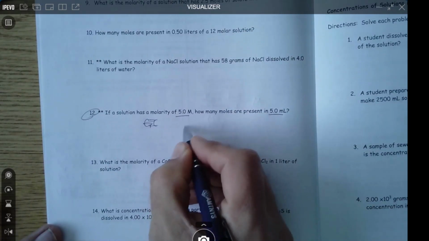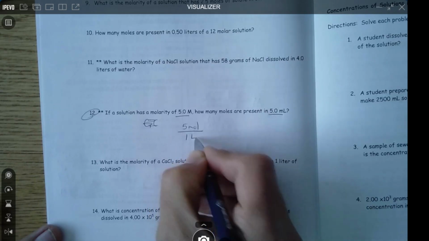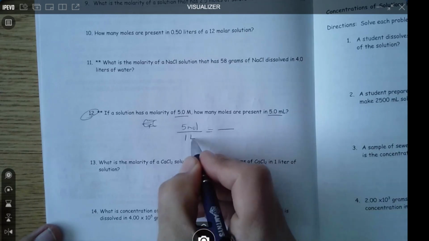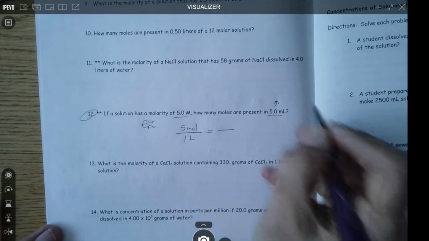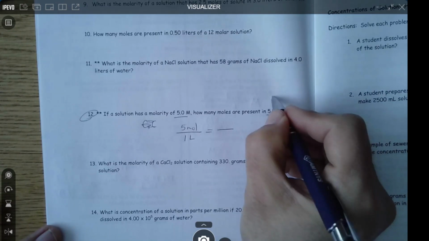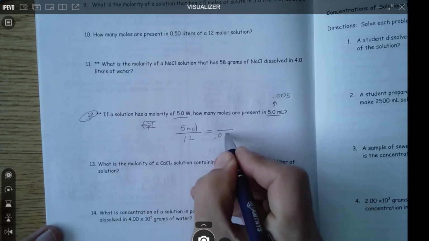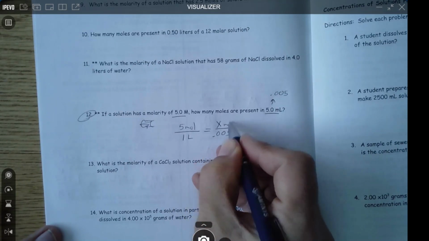I'm going to say this is 5 moles over 1 liter. And then what if we don't have a liter, but now we have, what is this in liters? We divide by 1,000. So what if we have 0.005 liters? How many moles are present there?